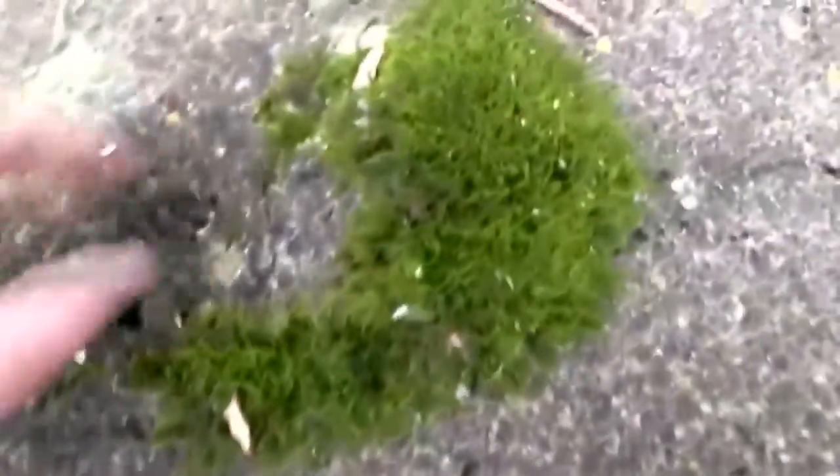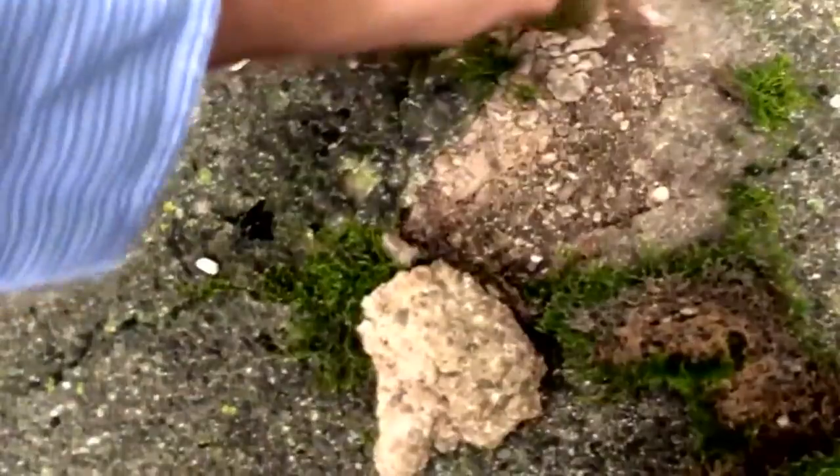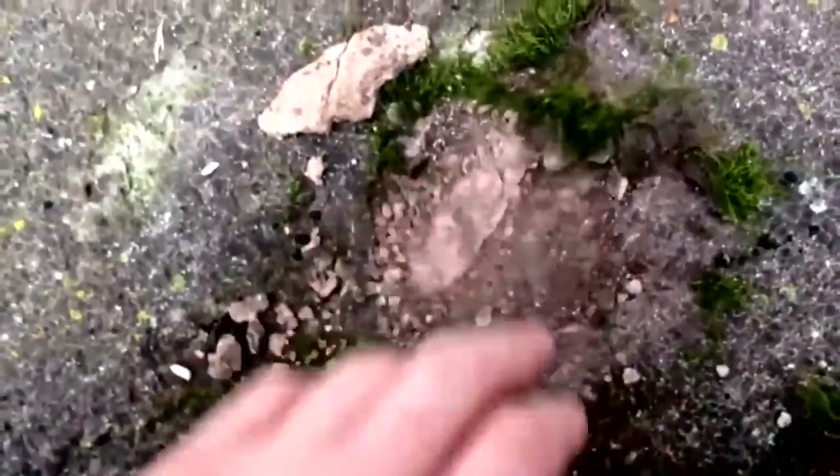Over here, we can see moss growing on the rock, and as I peel this moss up, you can see what the acids have done to this rock, this concrete. As you see, it's peeling away. You can see that this is just breaking apart, and it is slowly breaking down and digesting that rock.